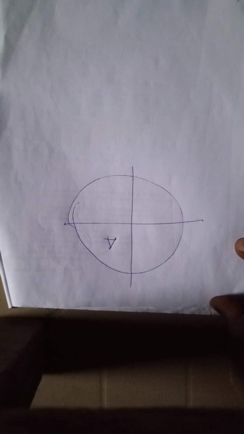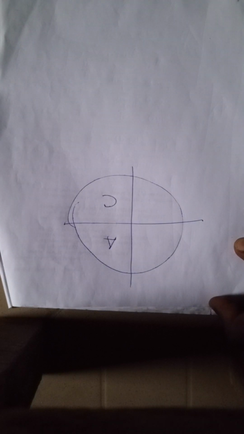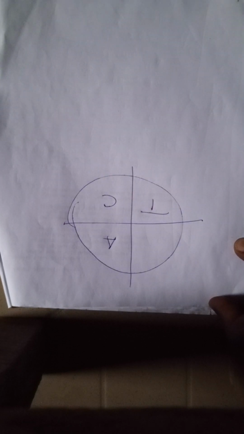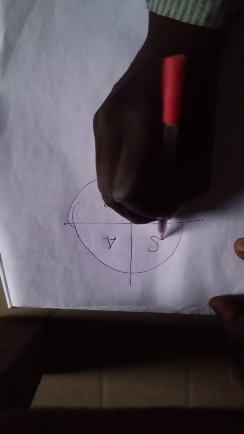In summary, you have the four quadrants like this. In the first quadrant, everything is positive. In the second quadrant, only sine is positive. In the third quadrant, only tan is positive. In the fourth quadrant, only cosine is positive. This is the summary of what we have discussed.